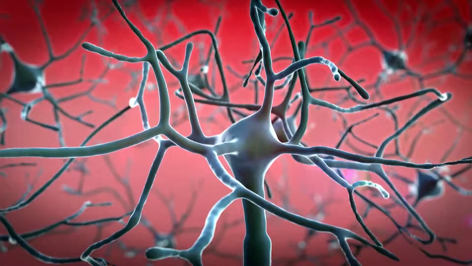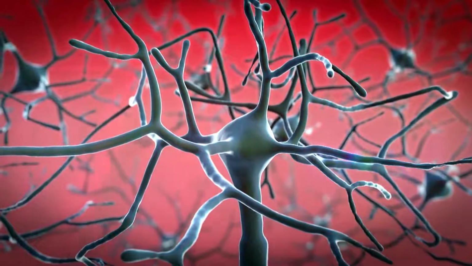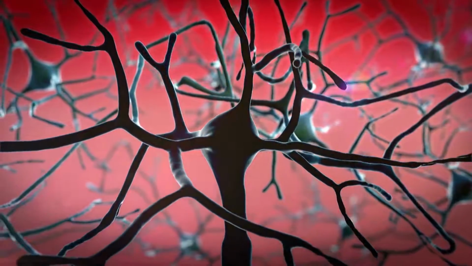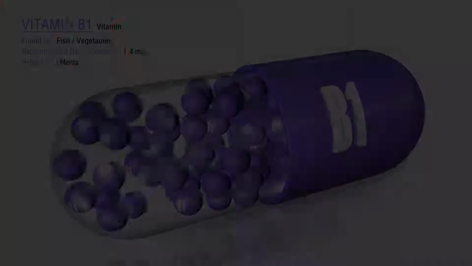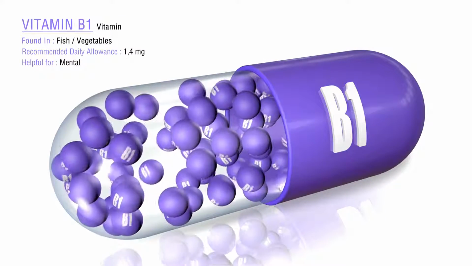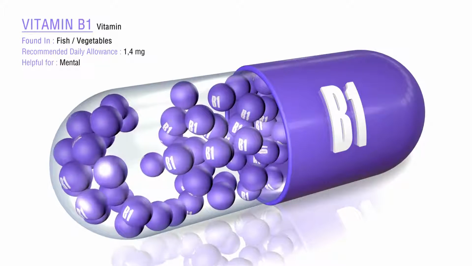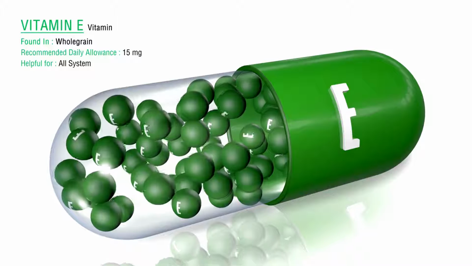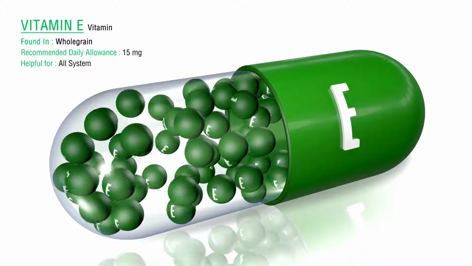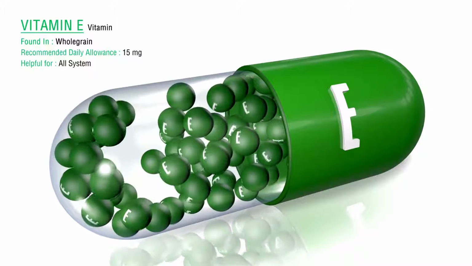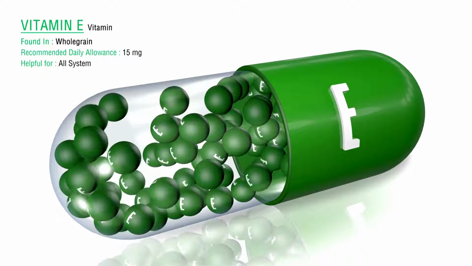3. Alcoholism. Excessive consumption of alcohol can lead to alcoholic cerebellar degeneration. 4. Thiamine, vitamin B1 deficiency. Vitamin B1 is essential for the function of cerebellar cells. 5. Vitamin E deficiency. Vitamin E is a fat-soluble antioxidant which helps protect the cerebellum cell membranes from reactive oxygen species.